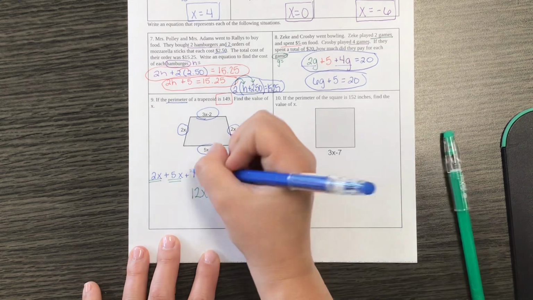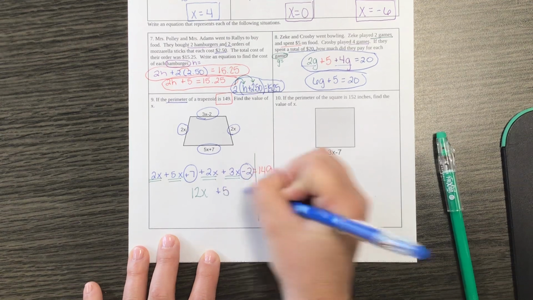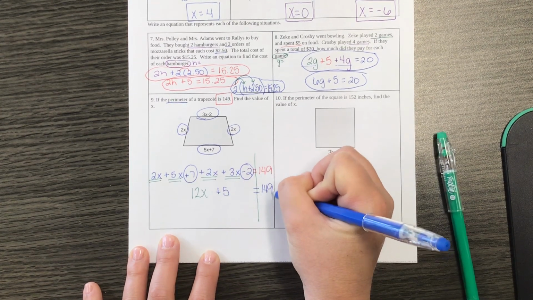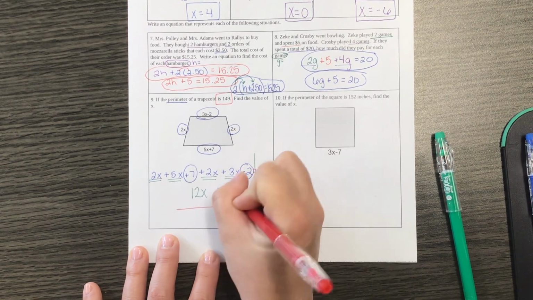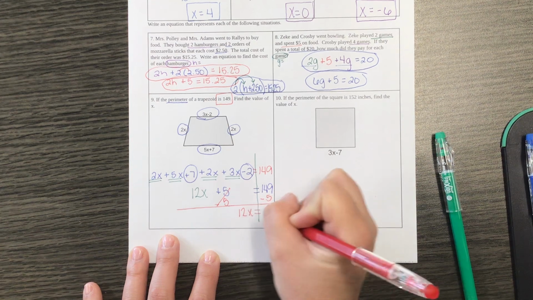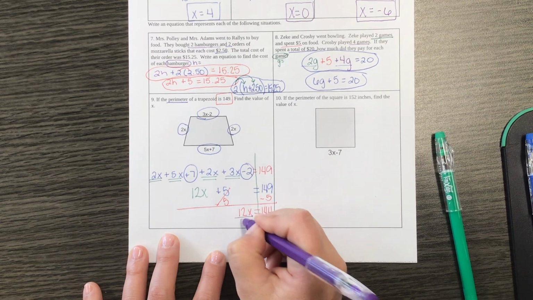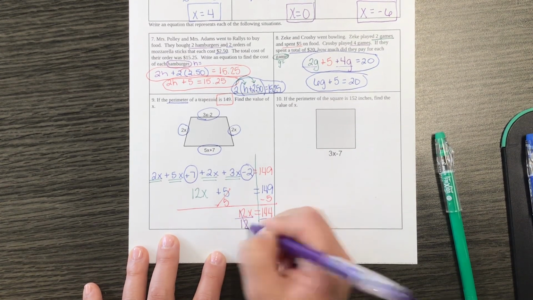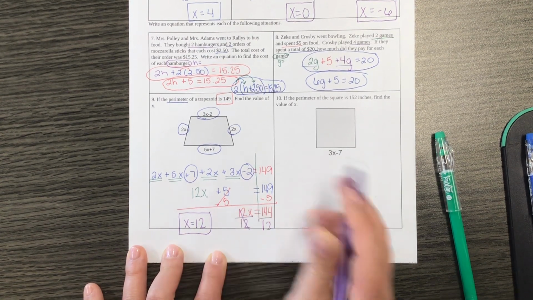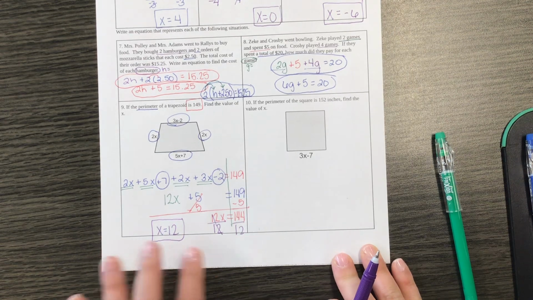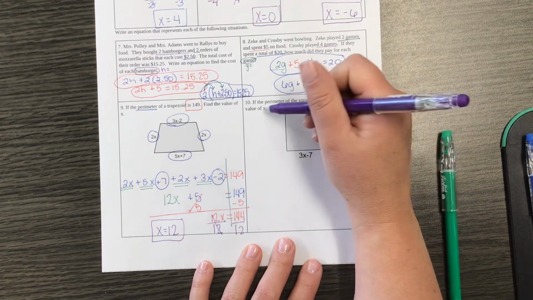Then we've got our constants. We've got a 7 minus 2, which is 5. And that equals 149. To get rid of 5, we're going to minus. We've got 12x equals 144. And then divide by 12 to get 12. The value of x is 12. All right, last one. If the perimeter of the square is 152 inches, find the value of x.